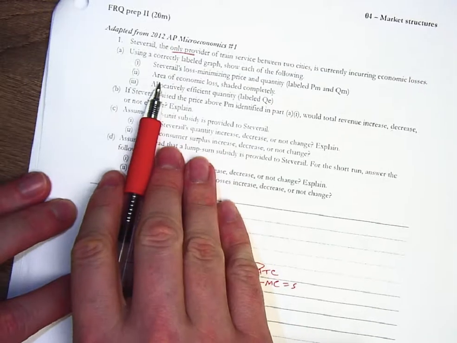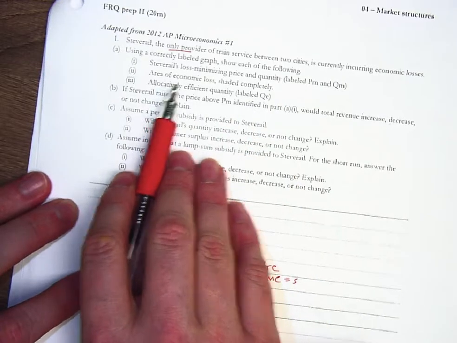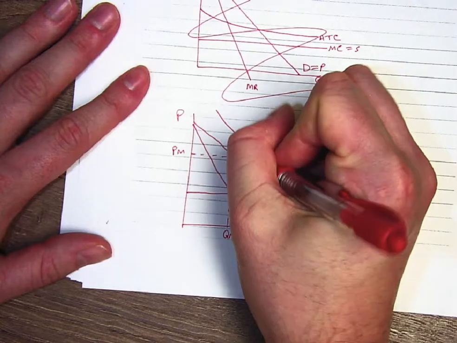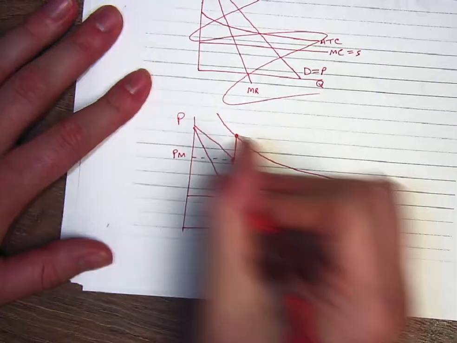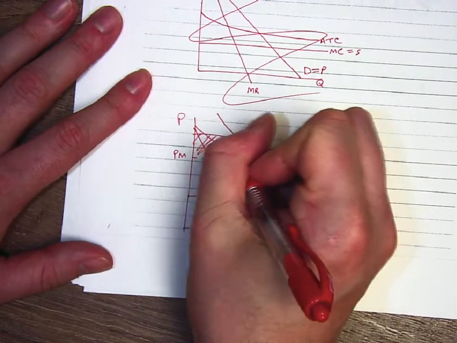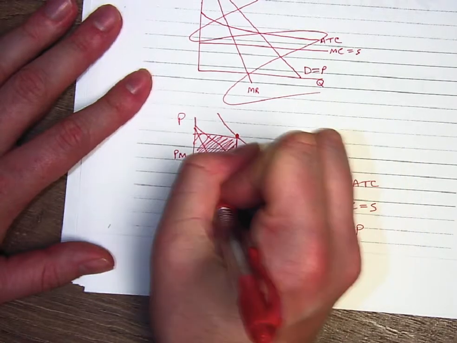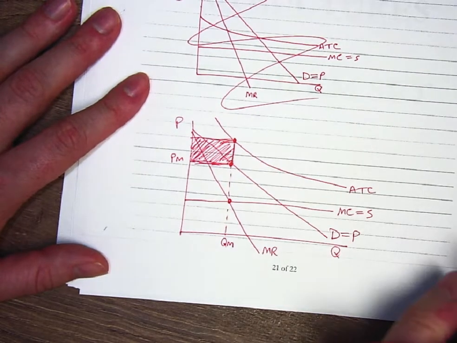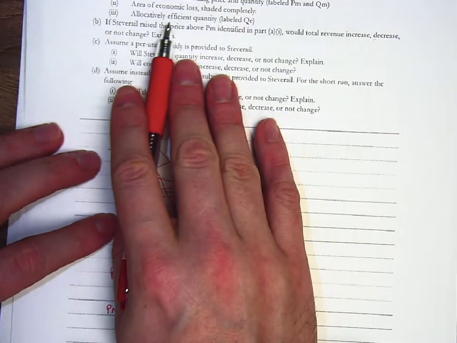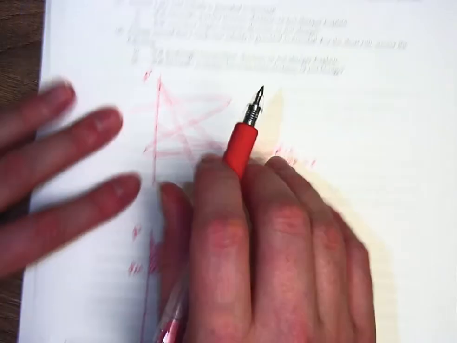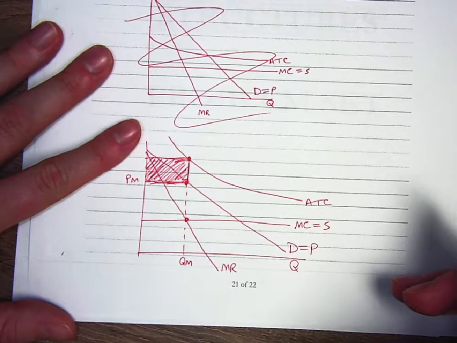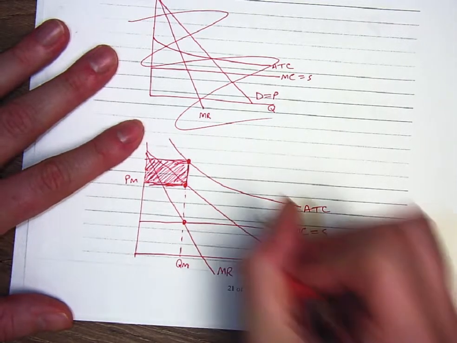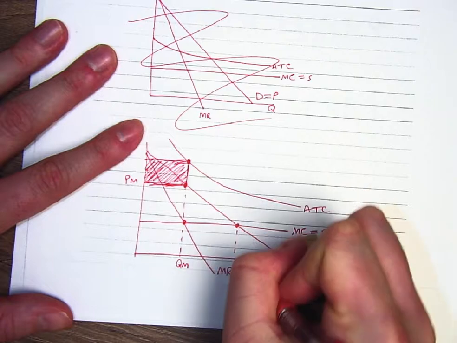And then it says area of loss, shaded completely. So we'll do that next. The loss would go from the price up to the ATC. And we're going to shade that completely, right? We'll do our best here with a pen. And then it says allocatively efficient quantity labeled QE. So allocative efficiency, right? This is going to show up on the test, is where supply and demand intersect, or price equals marginal cost. So this is QE.